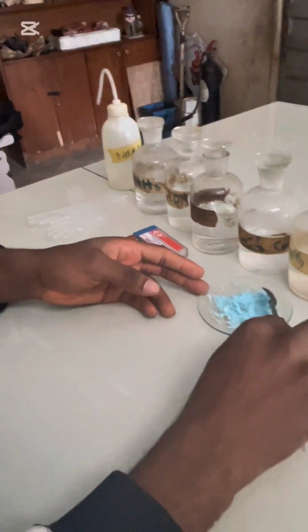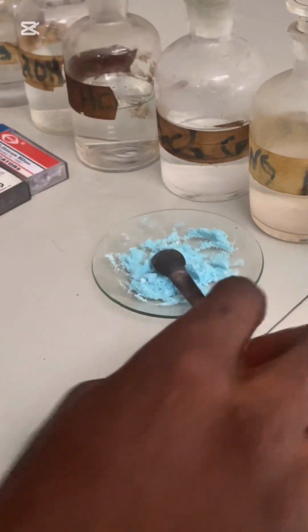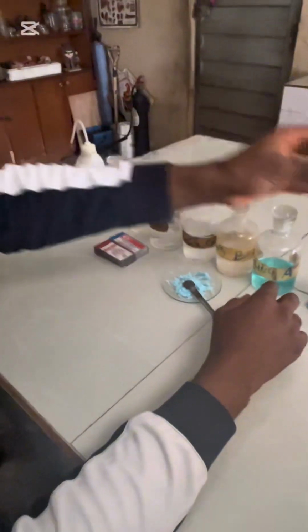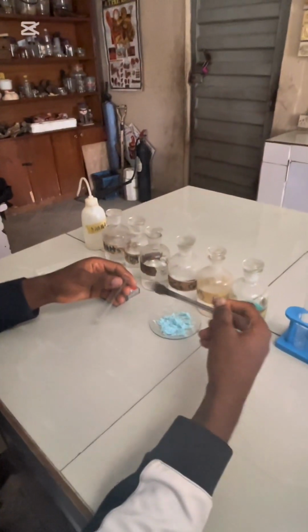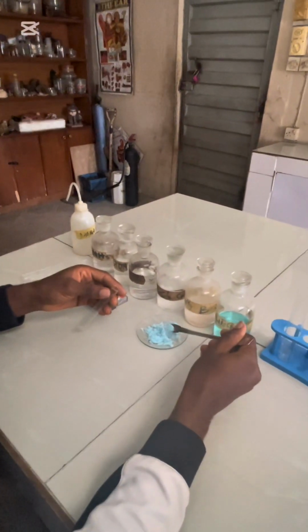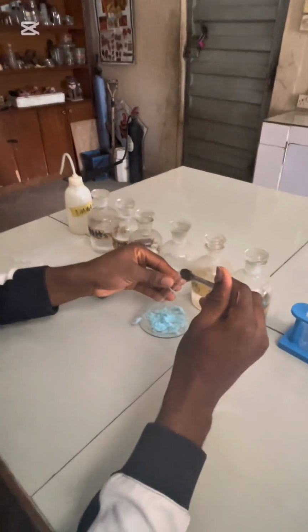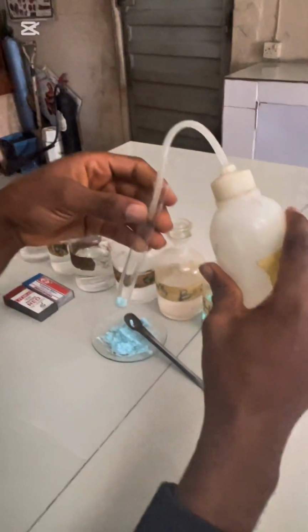I have my sample results. I'm going to take a big test tube and take a little quantity of this and add it here. This is a mixture of salts, we've been told. So I'll add a little quantity of water to it.